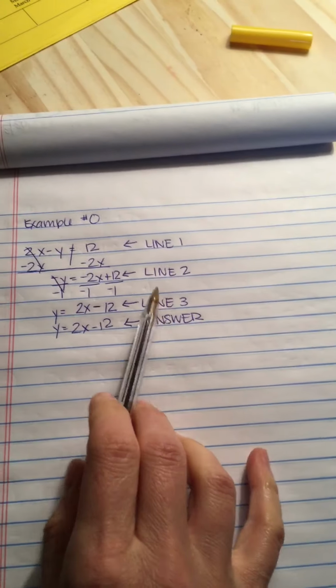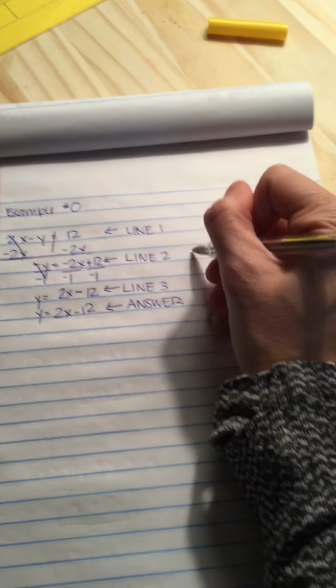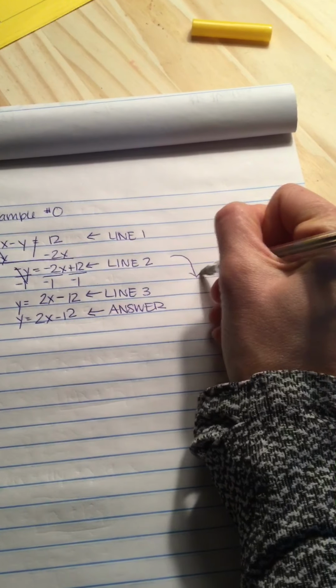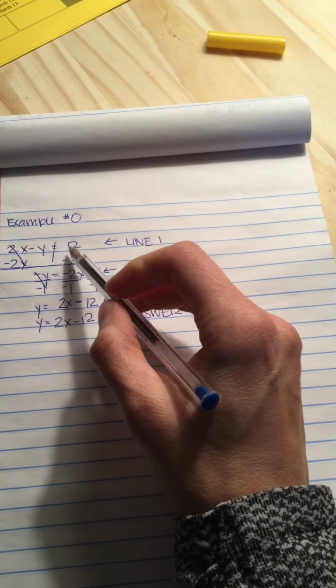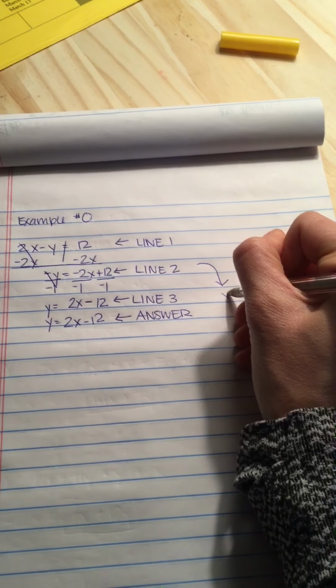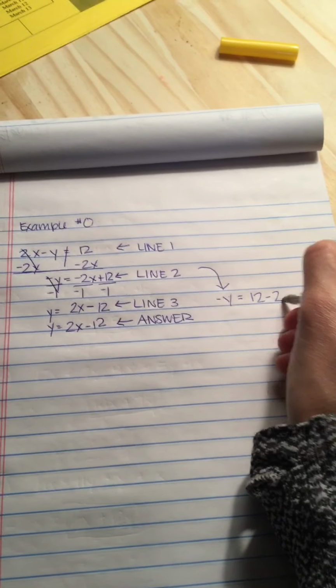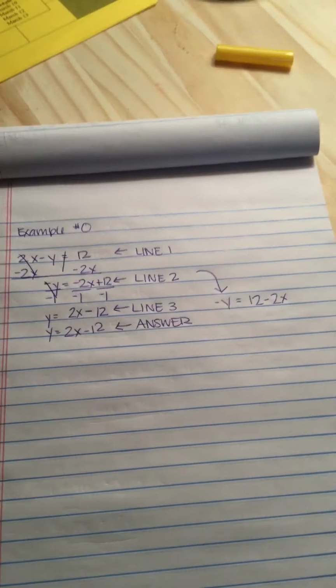The reason why I have the line 3 and the answer in two different places is simply because some people, in an alternate universe over here, would not have put this in standard form right away, which is totally fine. They would have had negative y equals 12 minus 2x because they just wrote what they saw, which is 100% fine.